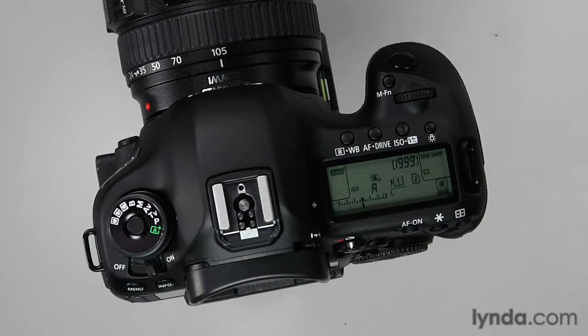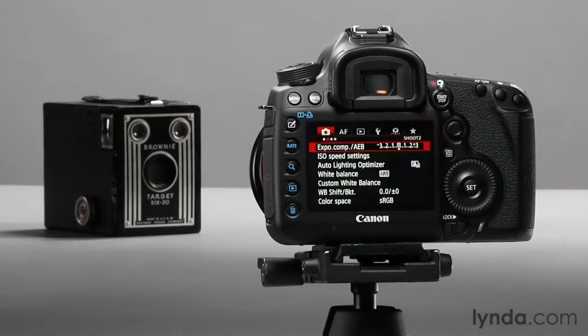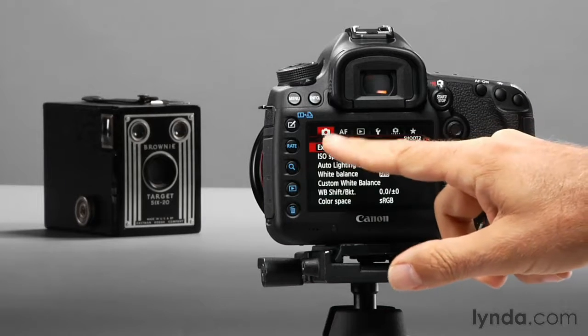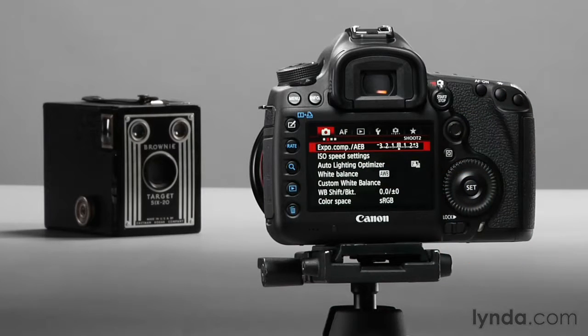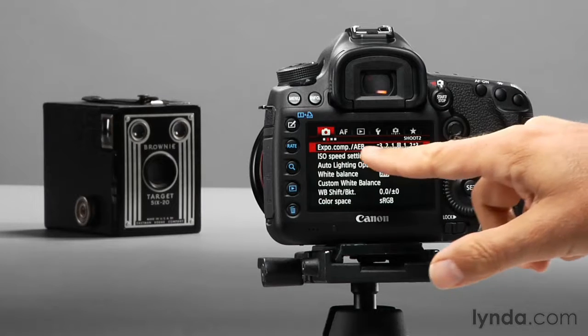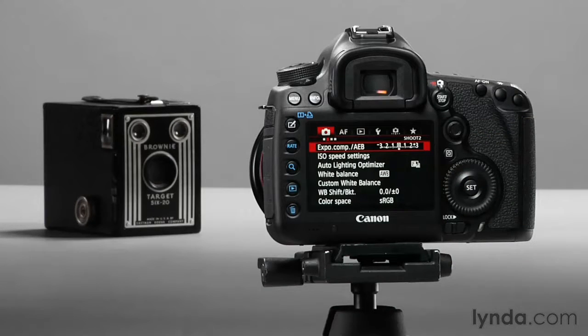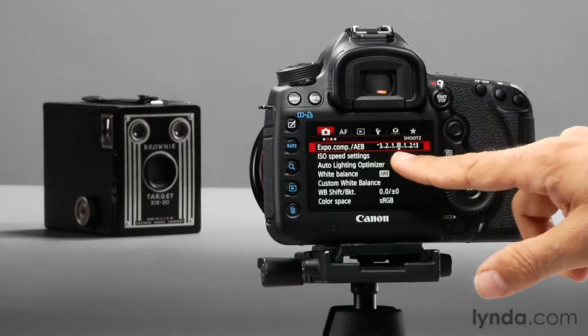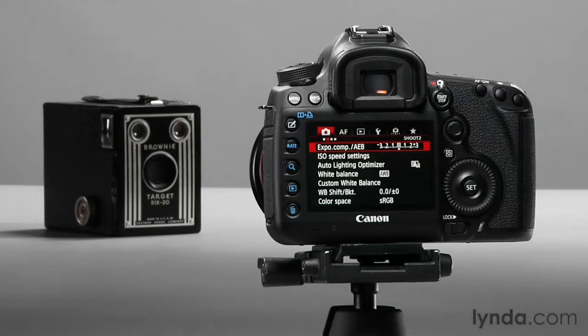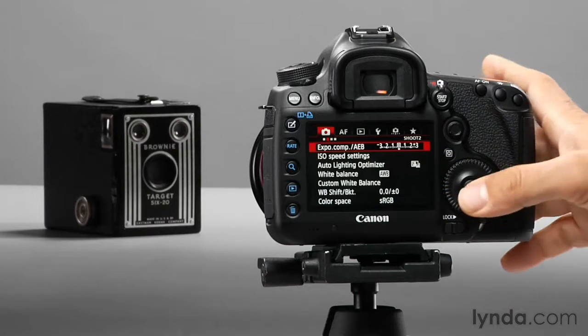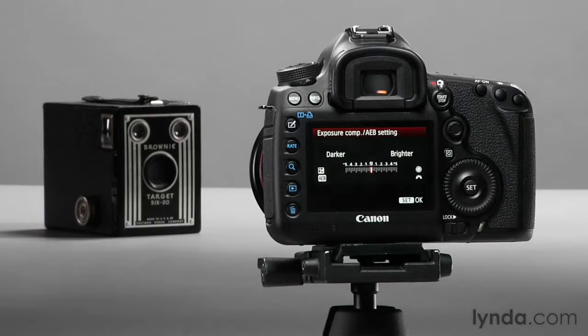I'm going to go ahead and set up an auto bracketing sequence here. I'm going to hit the menu button. On the second page of my shooting menu, the very first item is Exposure Comp AEB. AEB stands for Auto Exposure Bracketing. And I have this little readout here that shows how this tool is currently configured. So I'm going to hit the Set button, and I get this screen.